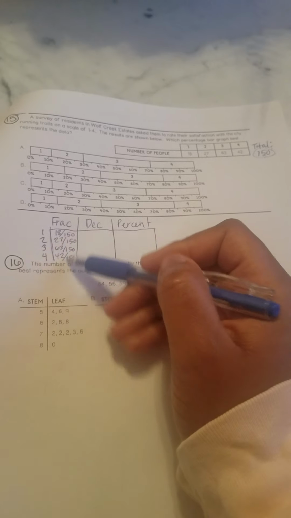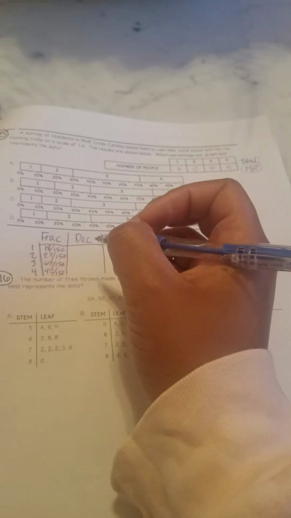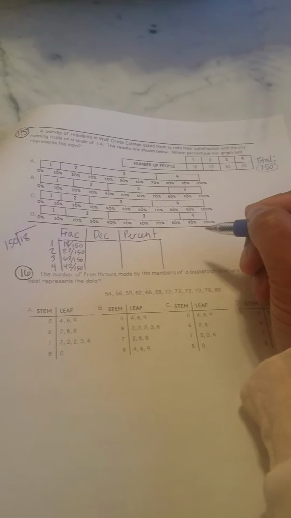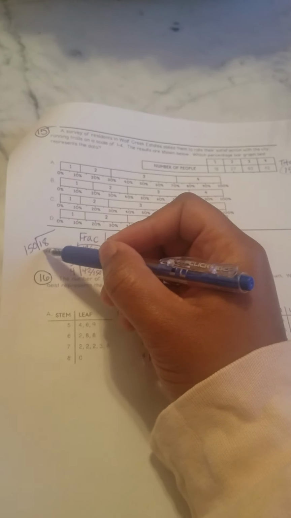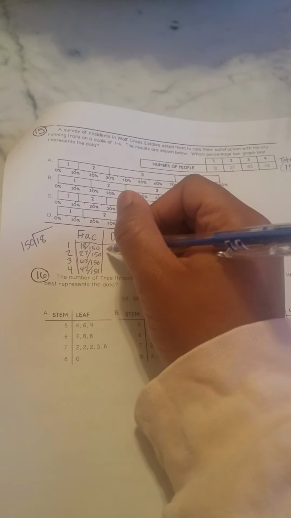If you were here last year, you know about Nerd and Donkey. So the 18 would go inside the house, just so you know, and then 150 would go outside. That's how it would look if you were dividing. Once I divide that, these are the decimals that I get.